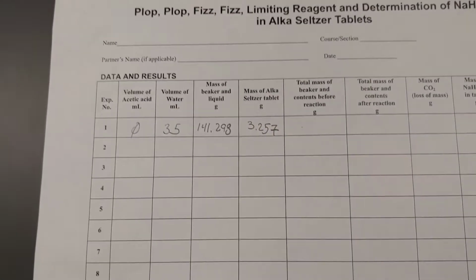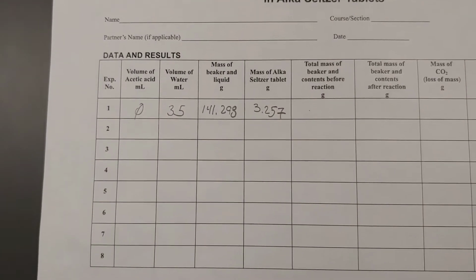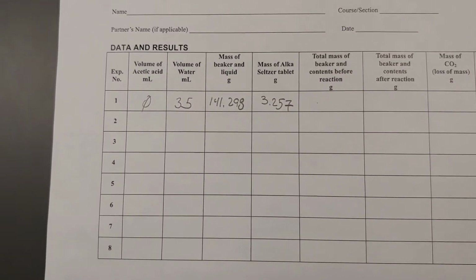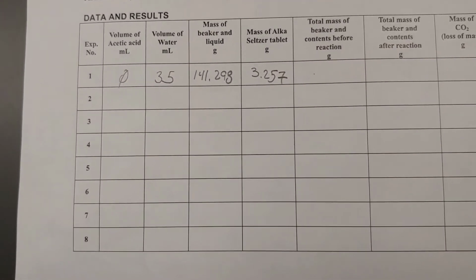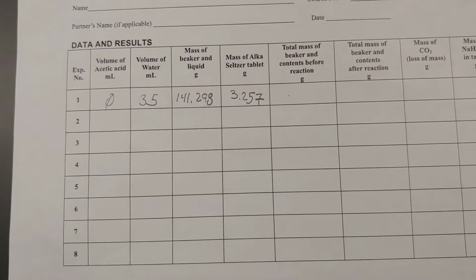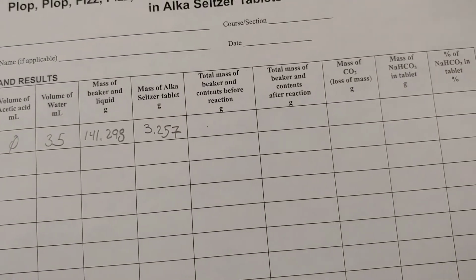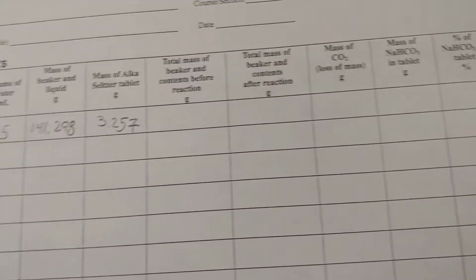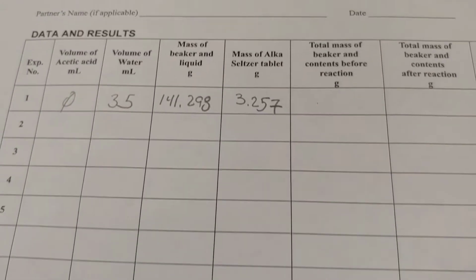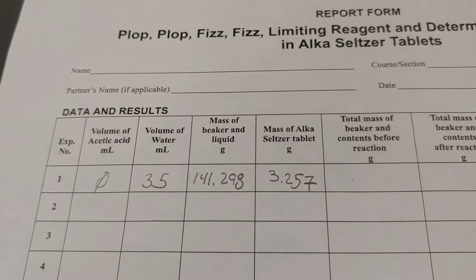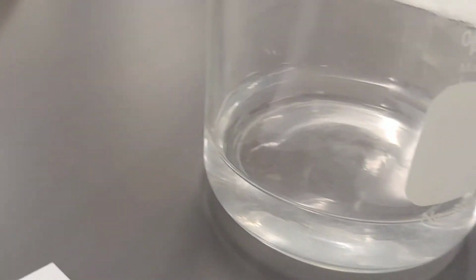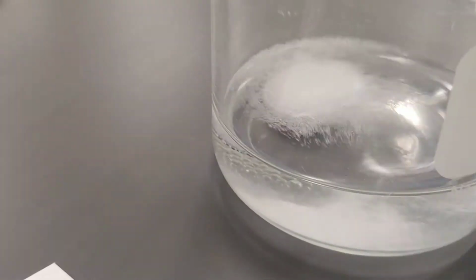All right, the first experiment, number 1, 0 milliliters of acetic acid, 35 milliliters of water, the mass of the beaker and the liquid 141.298, the mass of the Alka-Seltzer tablet 3.257. And what we're going to do now is drop the Alka-Seltzer tablet into the beaker of water, and we'll watch it bubble. All right, so this won't be a plop plop fizz fizz, this will just be a plop fizz.